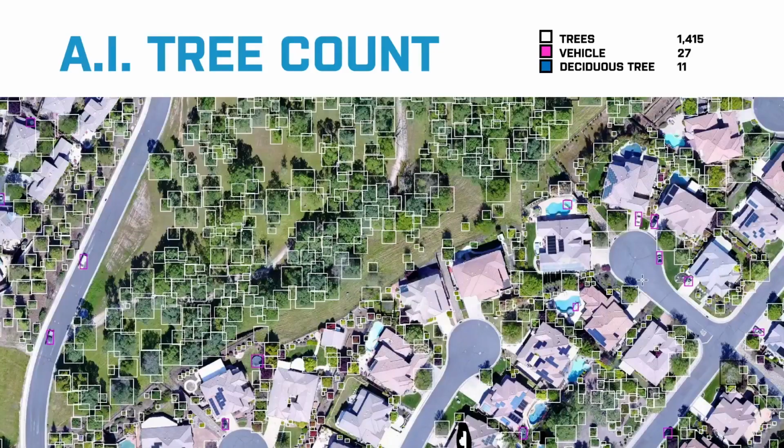So with the future of machine learning, artificial intelligence, and how that's going to be augmenting our design process, there's software such as this, which is an artificial intelligence tree counter. It will work with this 3D software, or the 3D map, and it will actually count the trees that are living and dead or deciduous. And this is beta software.